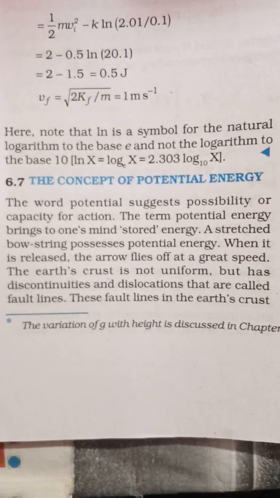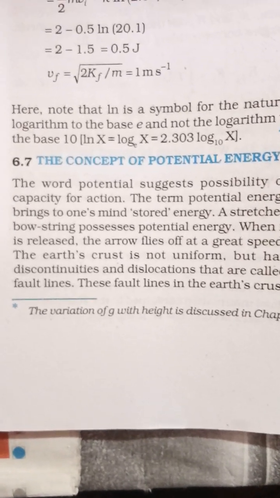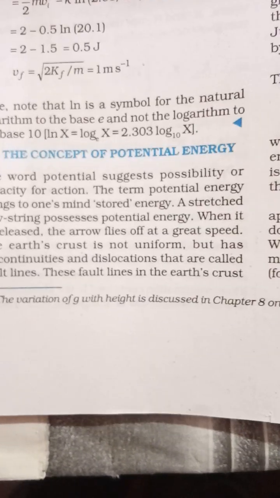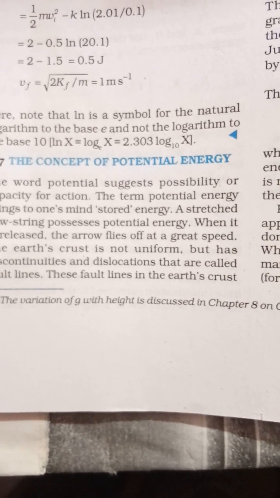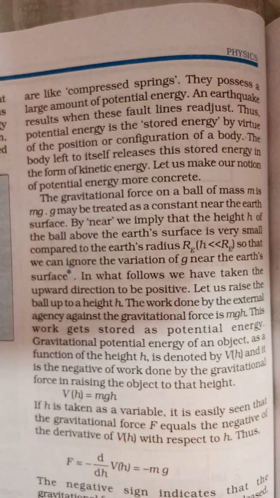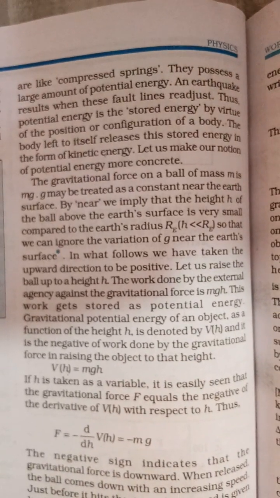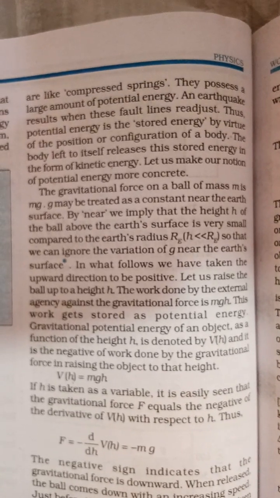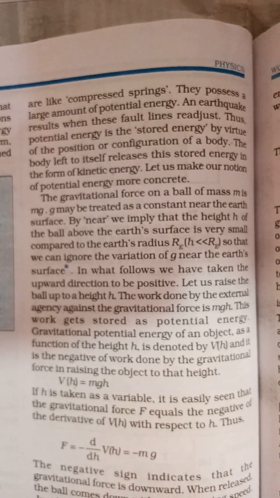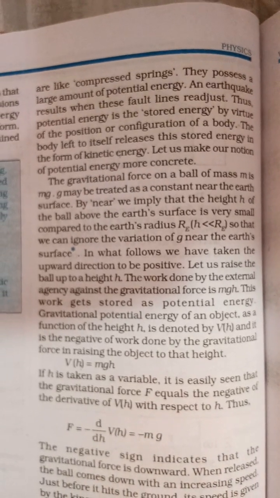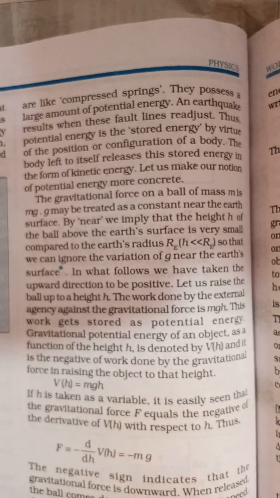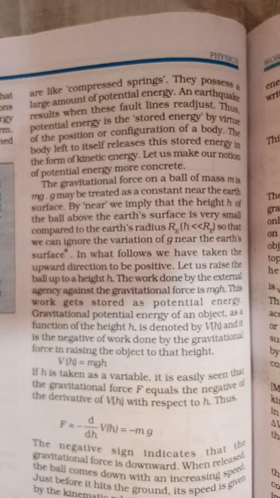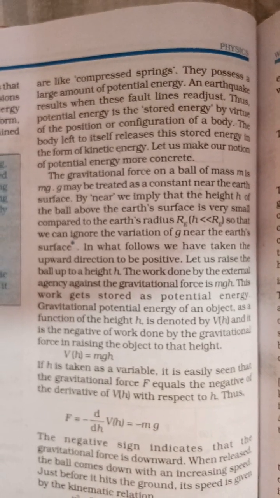The earth's crust is not uniform but has discontinuities and dislocations that are called fault lines. These lines in the earth's crust are like compressed springs. They possess a large amount of potential energy. Earthquakes result when these fault lines readjust. Thus, potential energy is the stored energy by virtue of the position or configuration of the body. The body left to itself releases this stored energy in the form of kinetic energy.